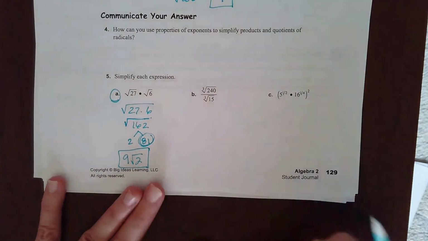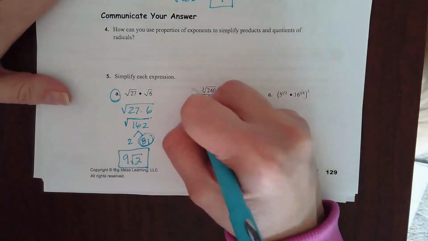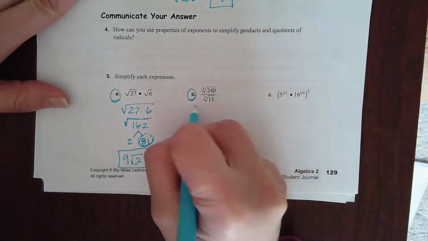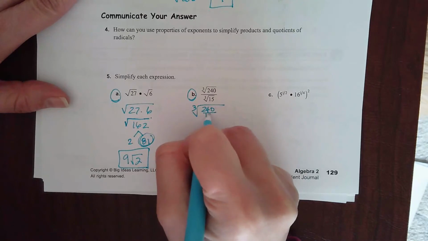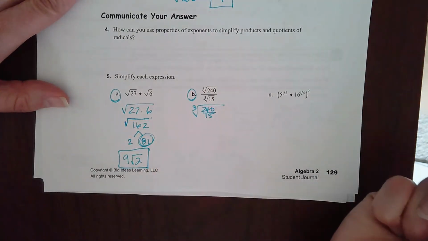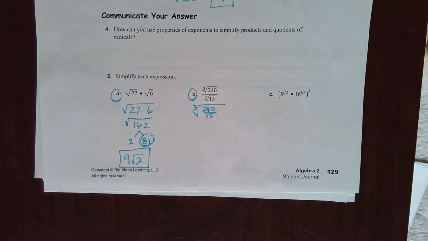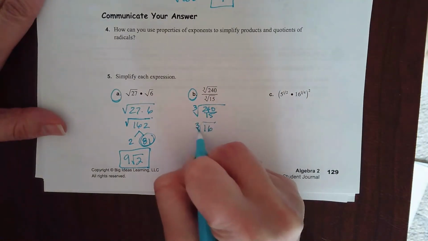Actually, let me go over letter B. I think it'll be a good idea to talk about this one as well. If you notice on this one, they both have cube roots, right? So we can write this as one value: the cube root of 240 over 15. And 240 divided by 15, I think I get 16. So this becomes the cube root of 16.